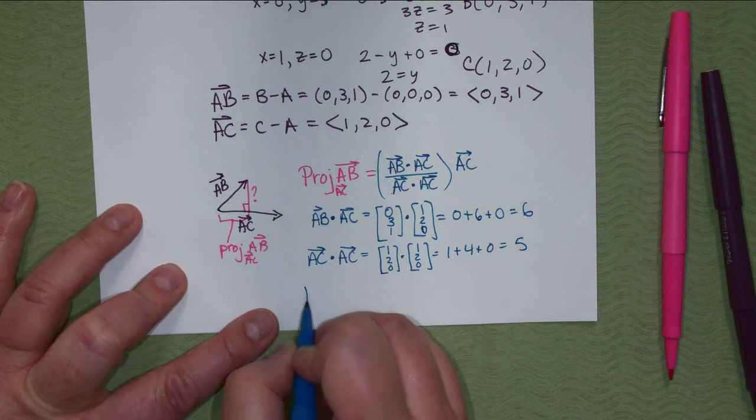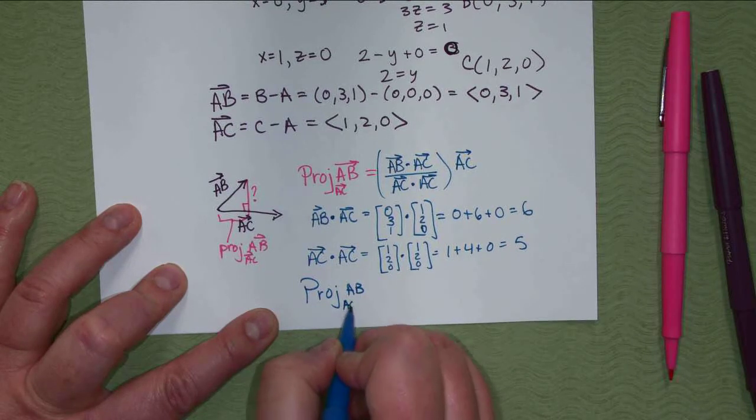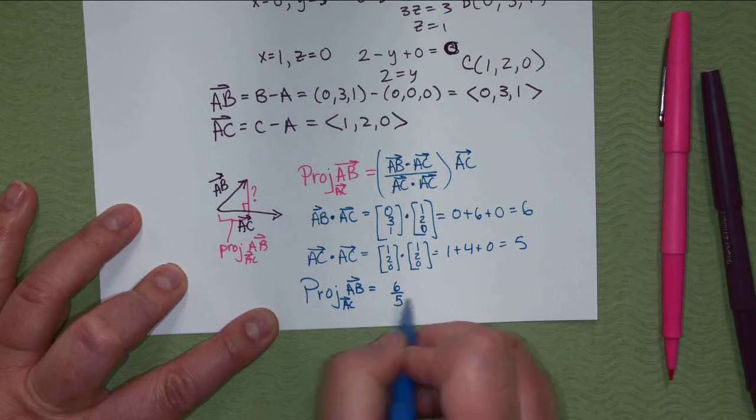So the projection of AB onto AC is 6/5 AC.